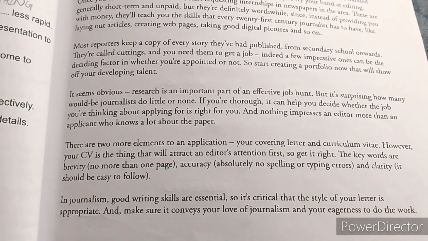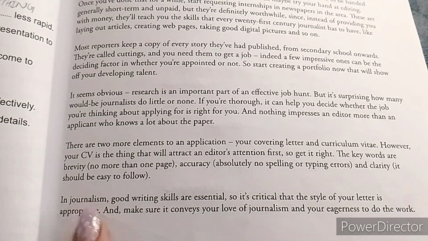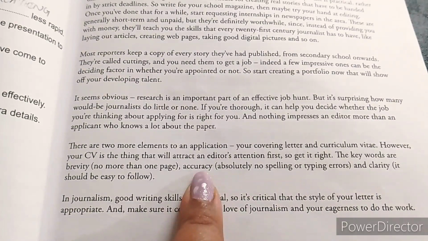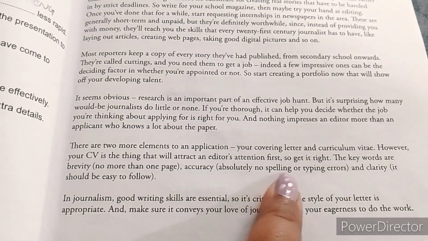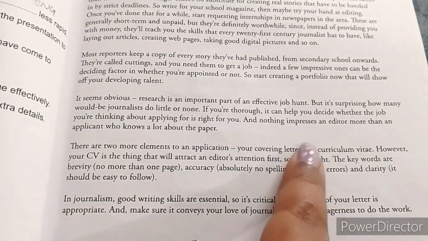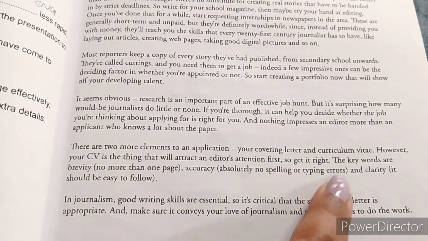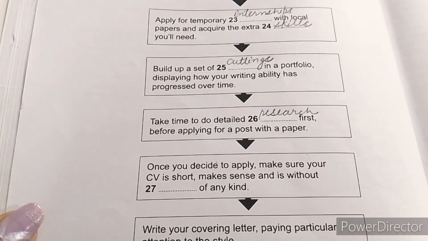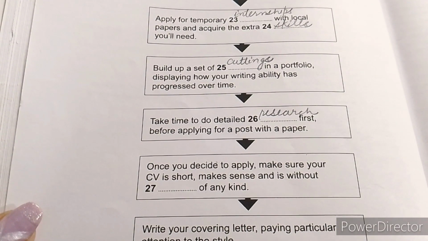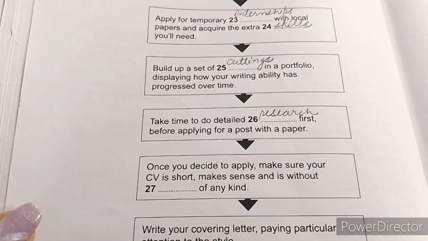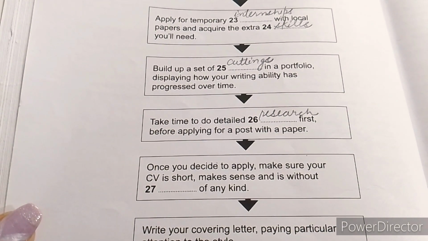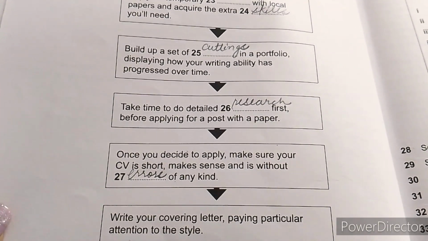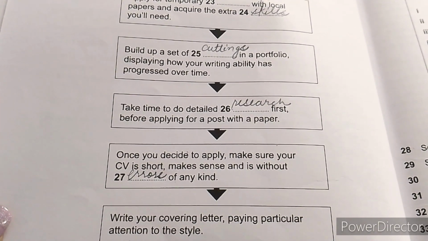So get it right. The keywords are brevity, no more than one page, that is short; accuracy, absolutely no spelling or typing errors. I think the answer is errors; and clarity, it should be easy to follow. So the answer to the 27th blank is errors. That is, it is without errors of any kind. So we will write errors in the blank, and with this blank our section 2 is over.